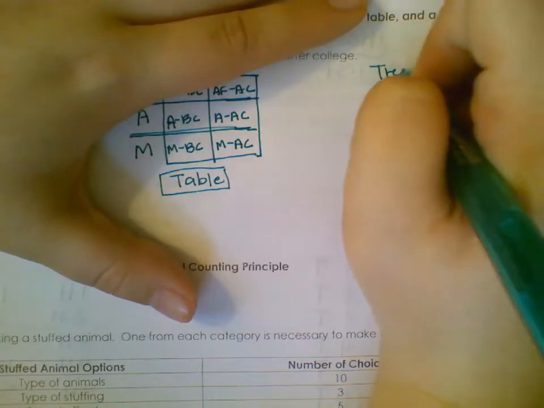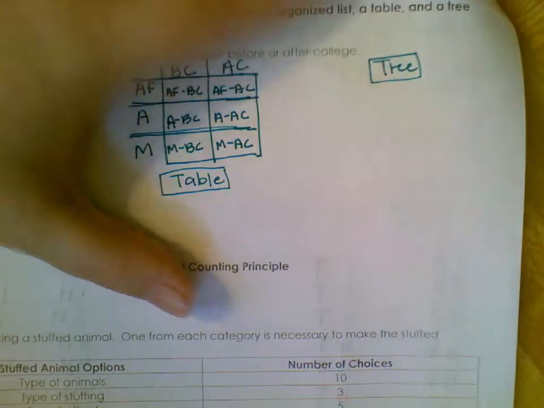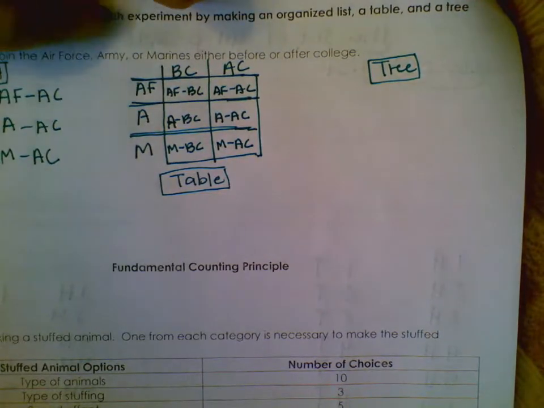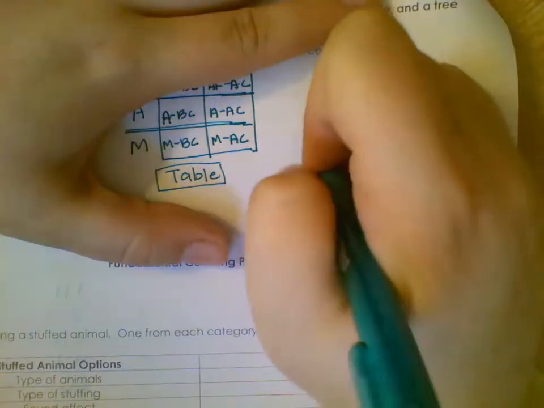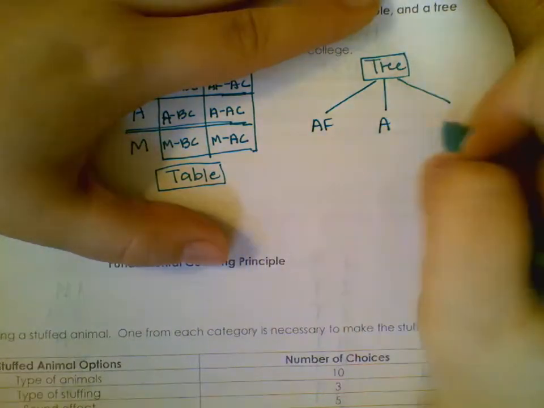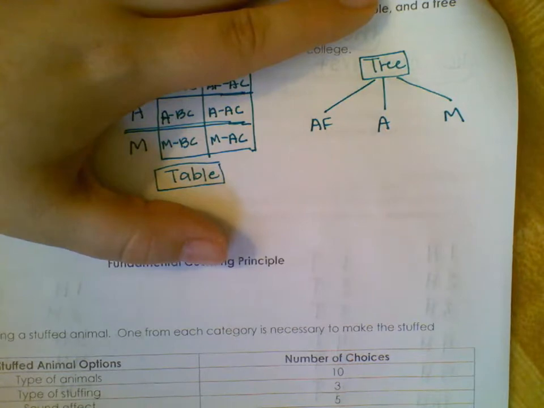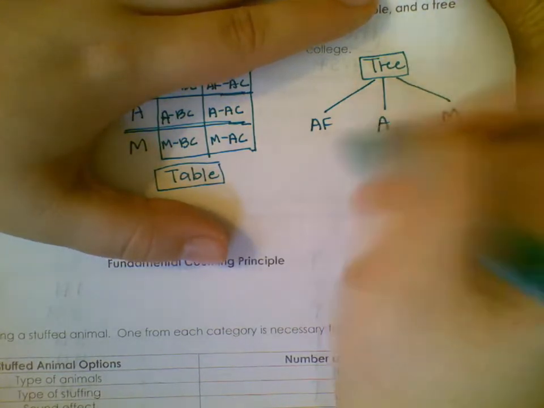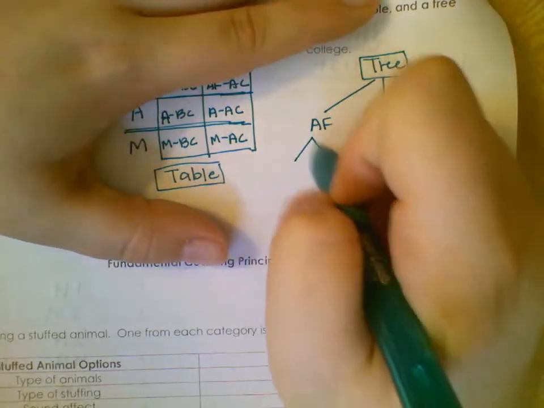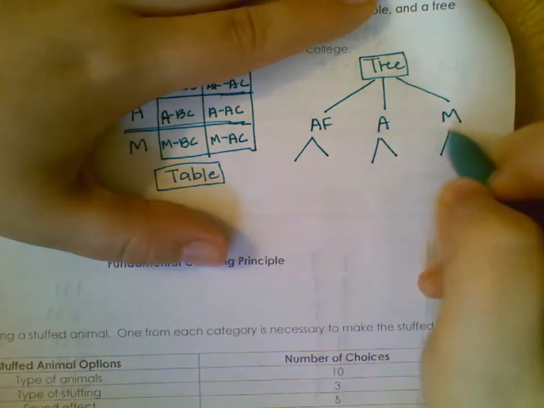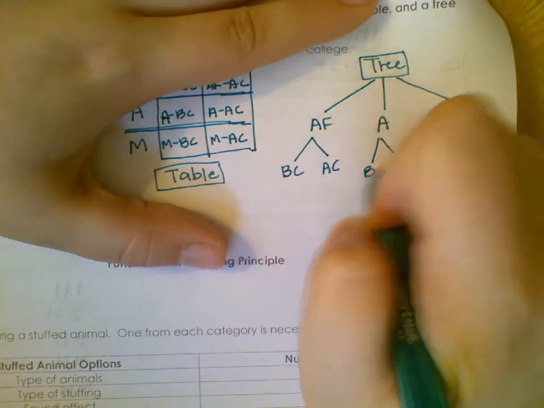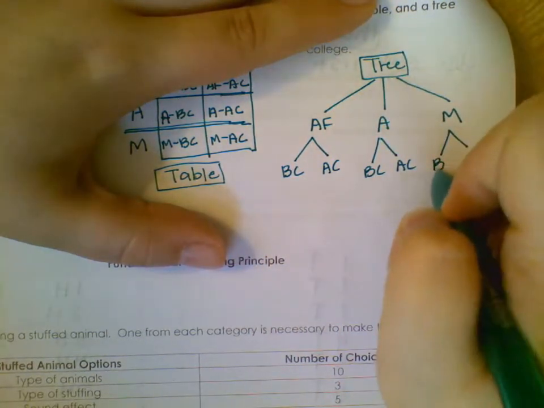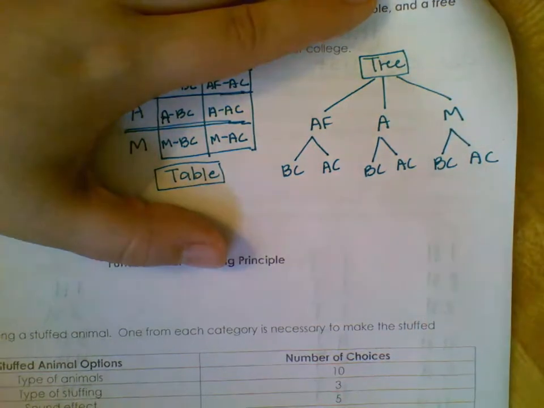Okay, the last would be my tree diagram. The first choice is Air Force, Army, or Marines. So maybe I might branch off from this word: Air Force, Army, or Marines. After he makes that choice, he then needs to decide before or after college. That's 2 choices from each of these. Before college, after college, before college, after college, before college, after college.